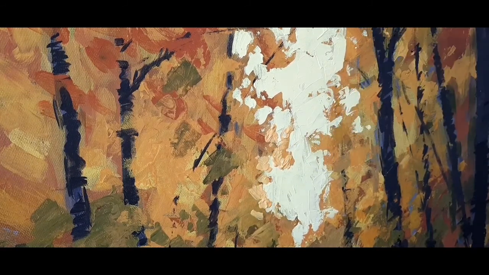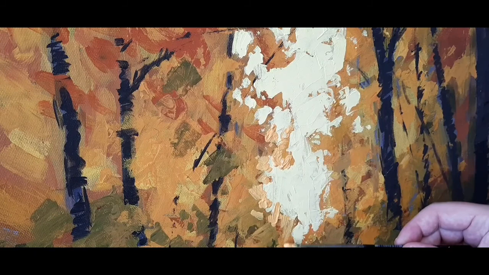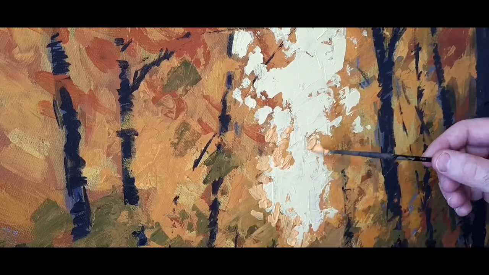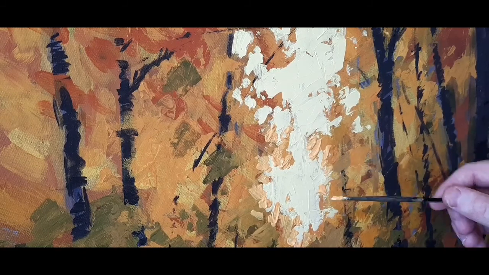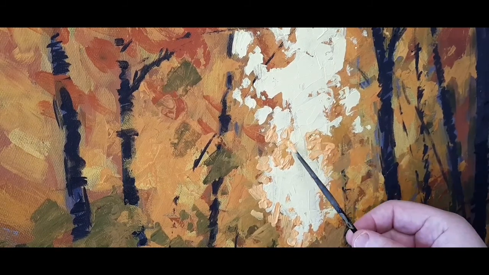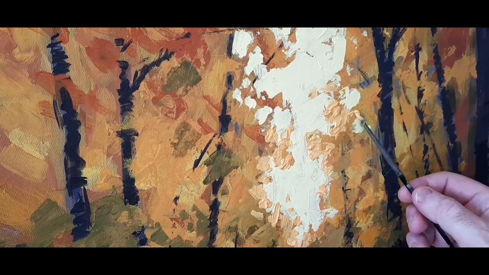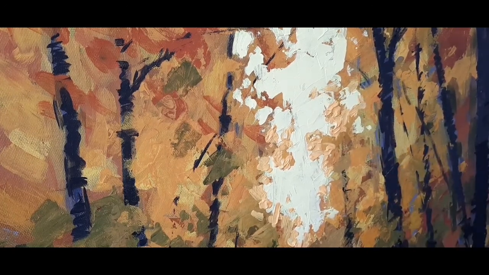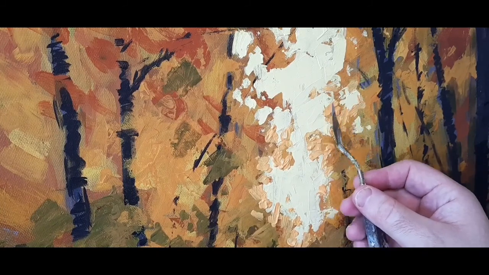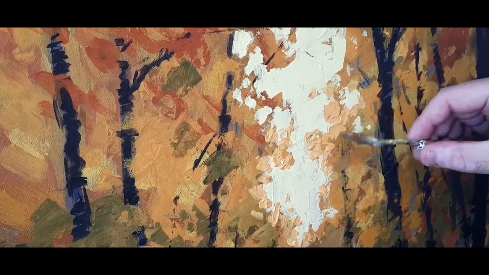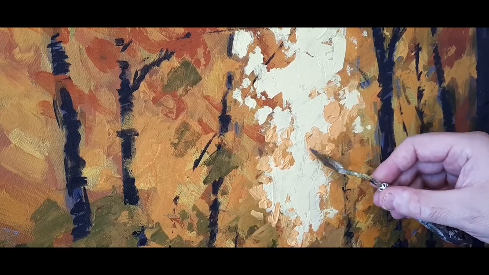And then I am getting into it with a palette knife to flatten and to spread the paint some more, so that I can produce even more expressive, even more rough, painterly mark surface.